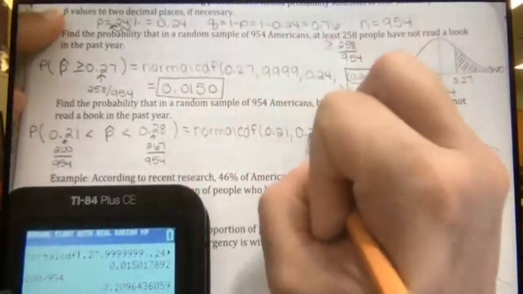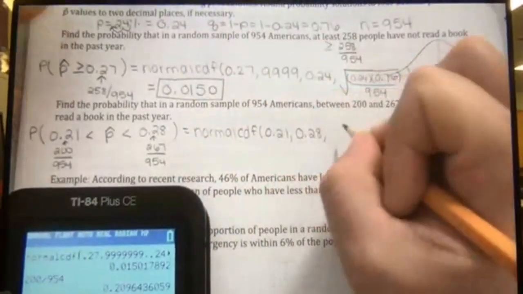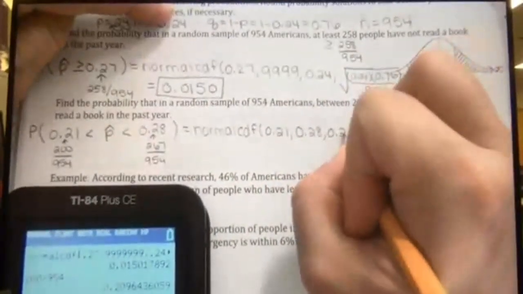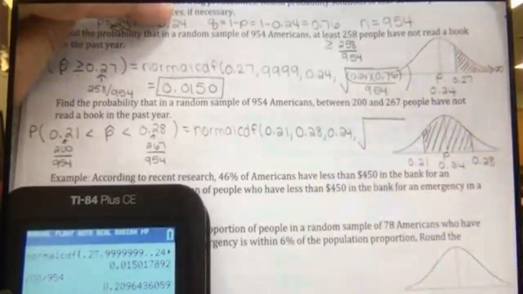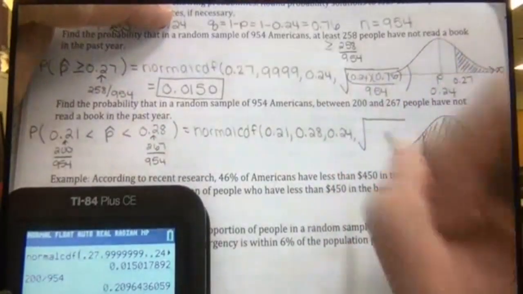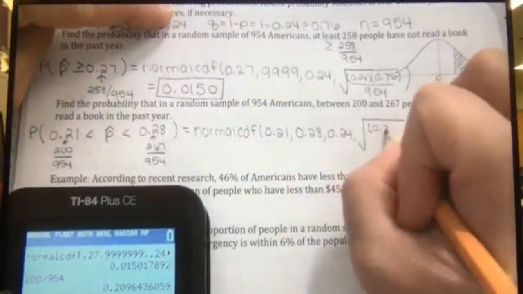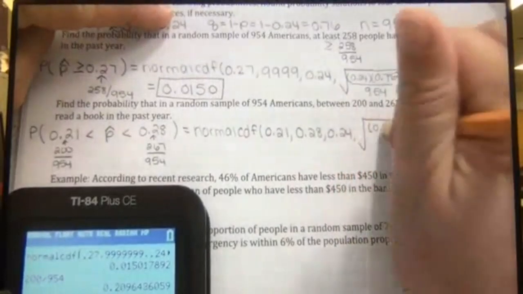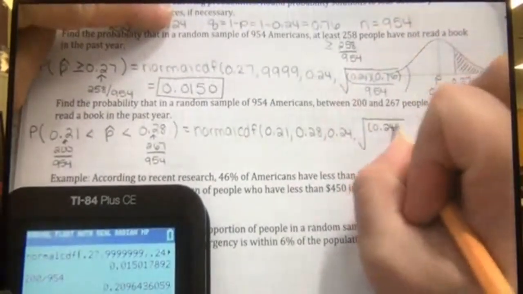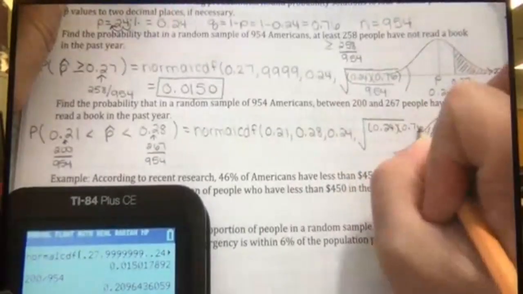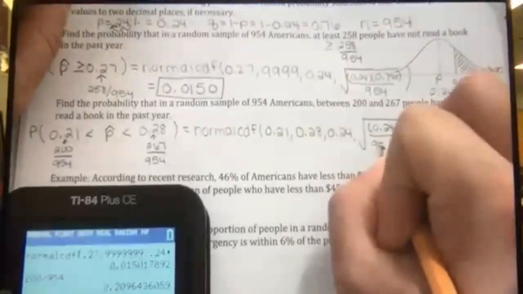Our upper limit's 0.28. Our mean, which is our p-value, is 0.24. And the standard deviation is a sample, so it's going to be the square root of p, 0.24, times q, which is 0.76, all over n, which is 954.